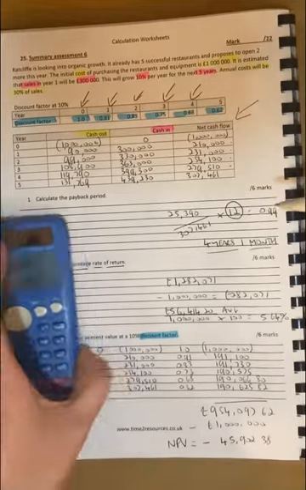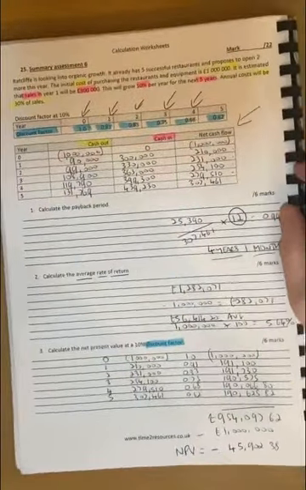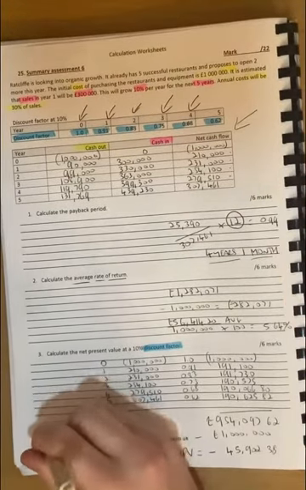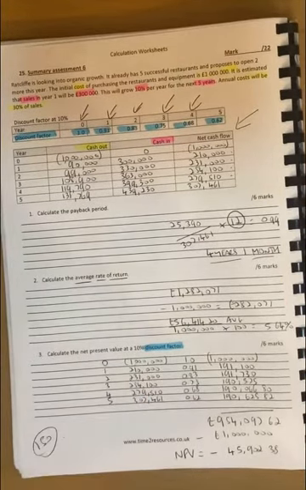If you need to look at this in your books, this is on page 150. It's at the back of your books at the moment. If you want to have a go at it, work it through, and then maybe just check your answers against what I've done. But any questions, let me know.